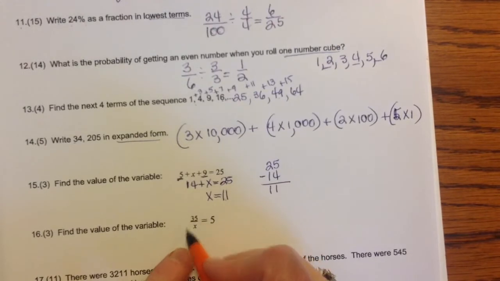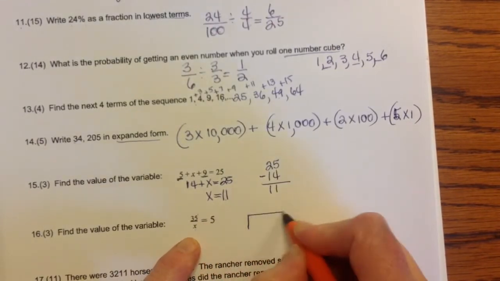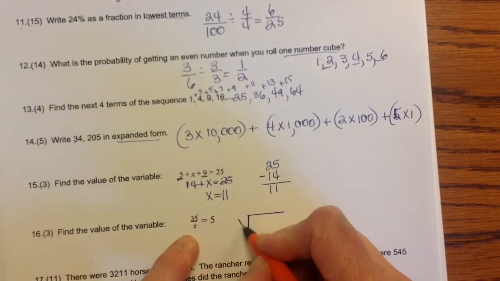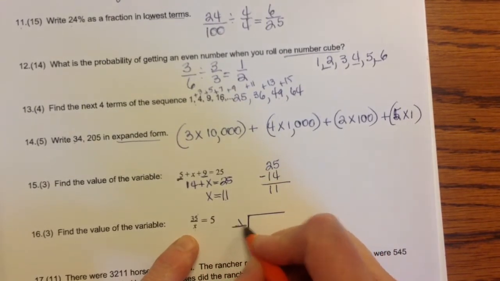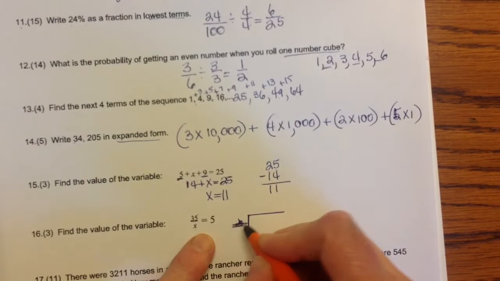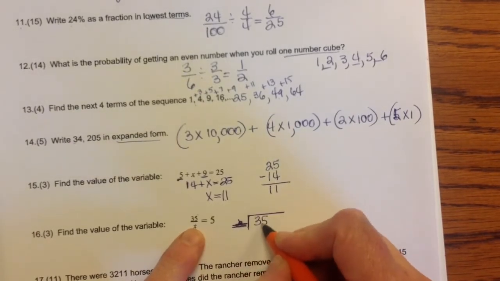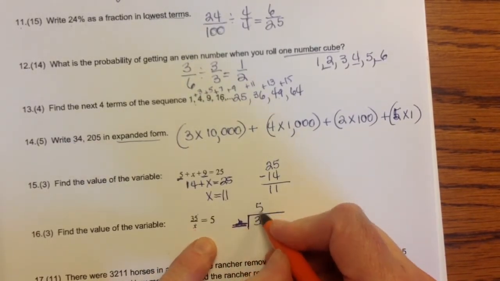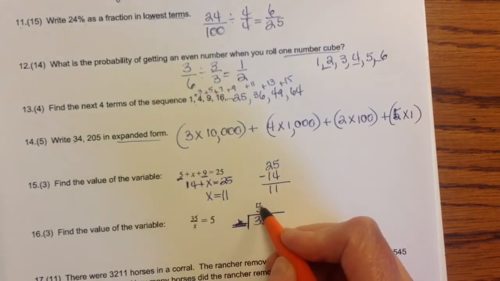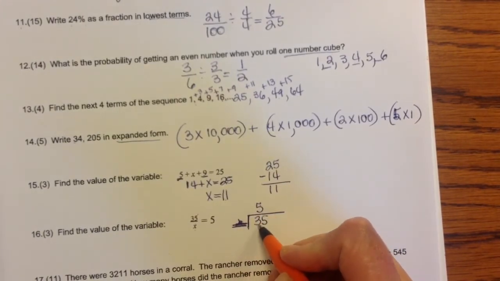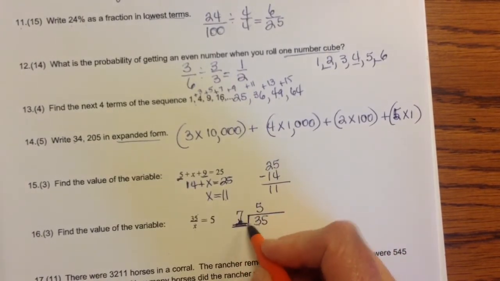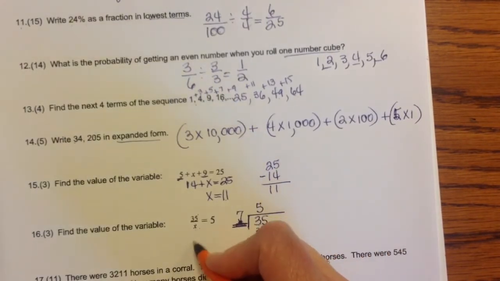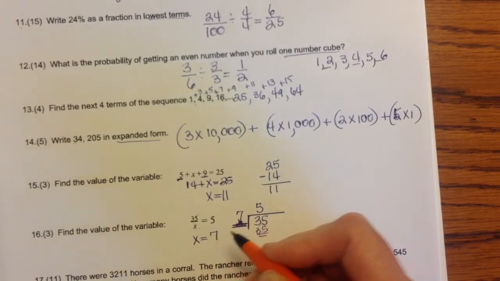Now this one you have to be real careful about. You've got 35 divided by x is 5. Let's write it as a division problem. X is what you're dividing by. I'm actually just going to put that as a blank there. And you're dividing into 35, and you need an answer of 5. So the question is, what times 5 is 35? Well, we know that 7 times 5 is 35. It goes evenly. So x in this case is equal to 7.